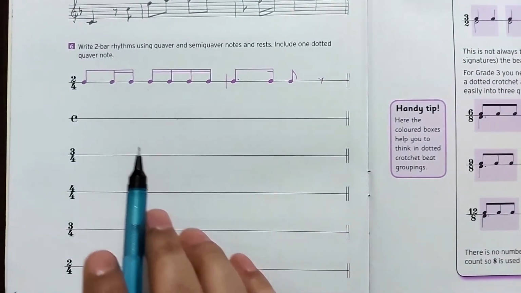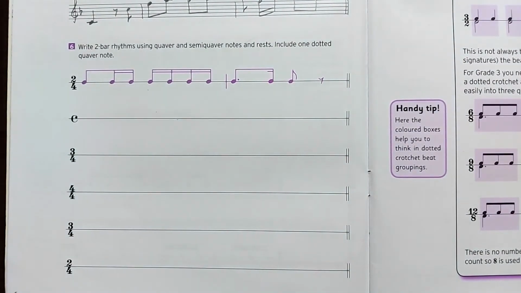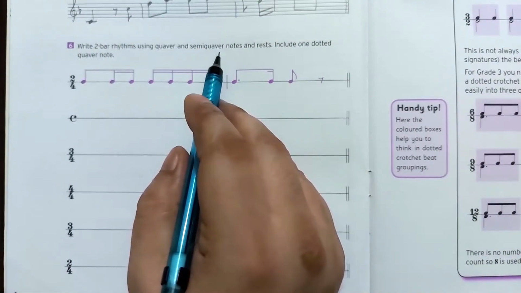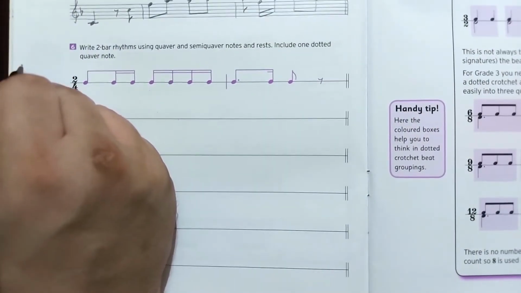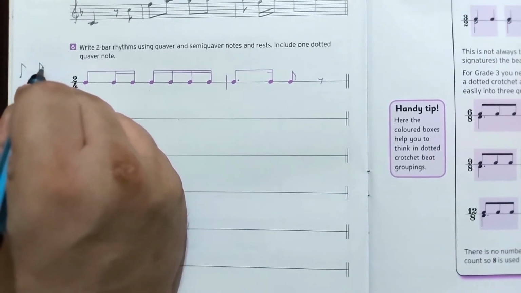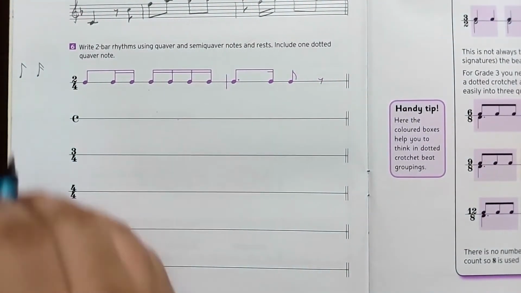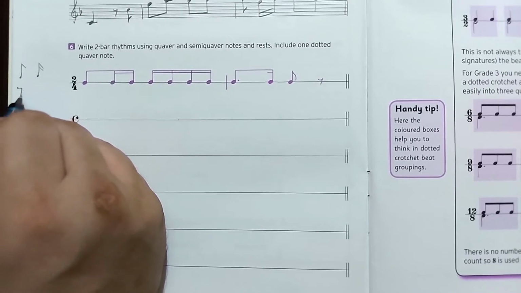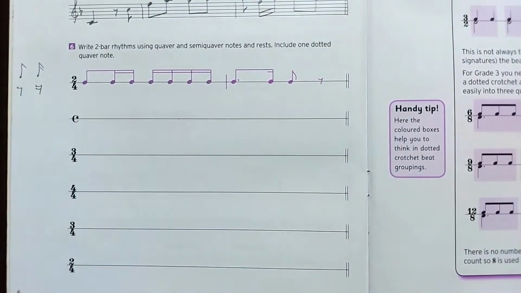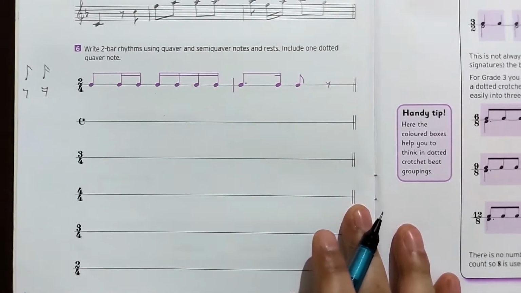Before we move on, I just want to share something. They're saying that we have to use a quaver note or a semi-quaver note or rest. So these are our notes, and this is the rest they are talking about, right? So let's write a few examples of the breakdown of these values.